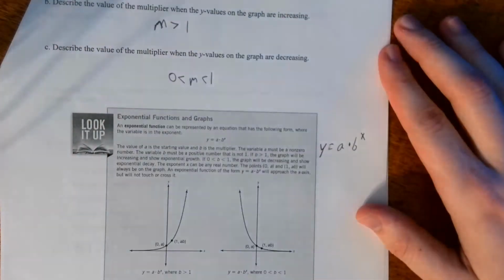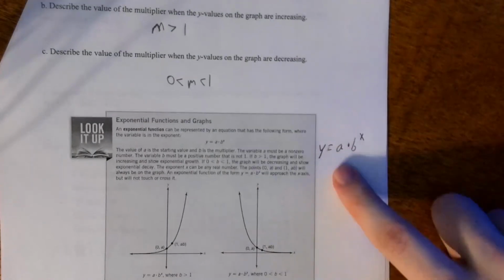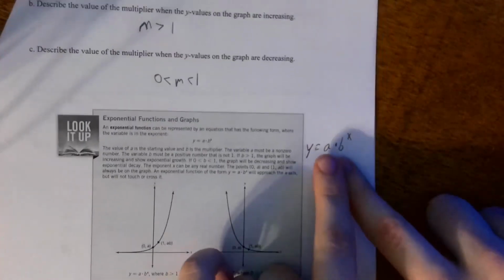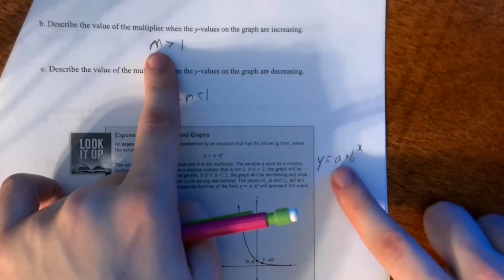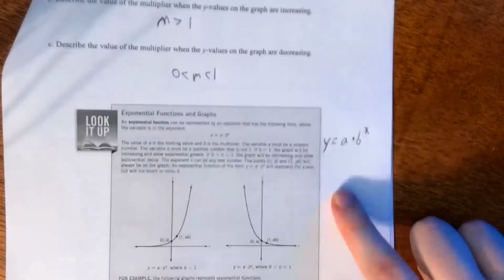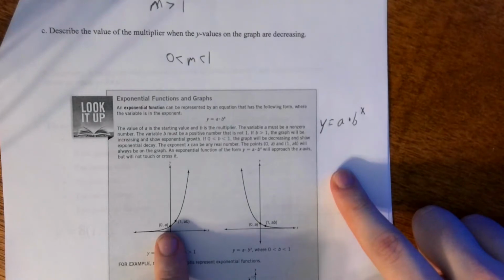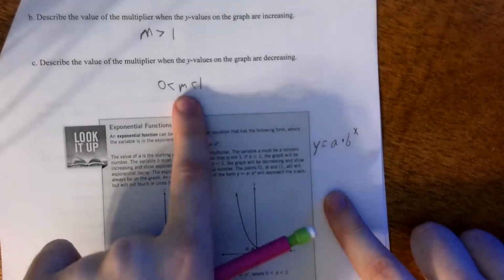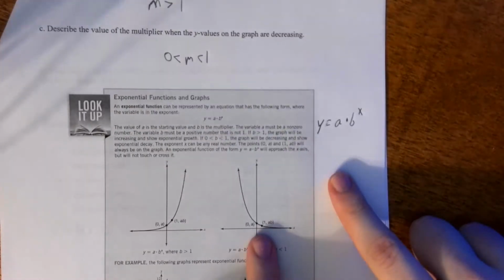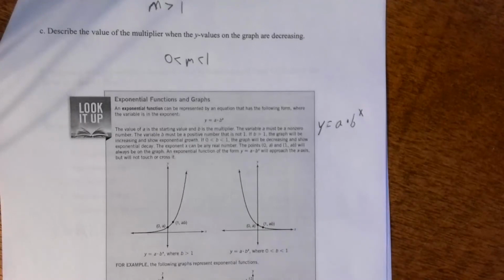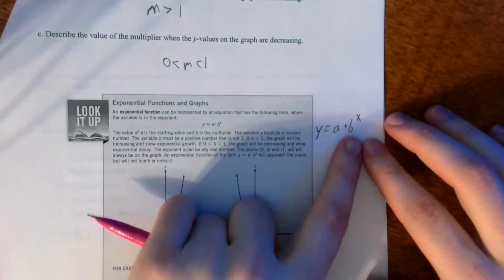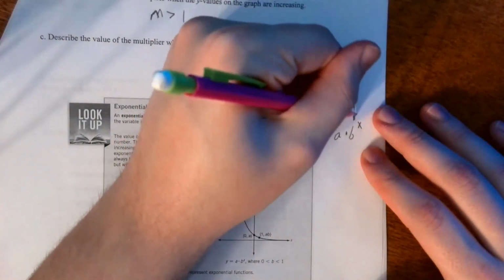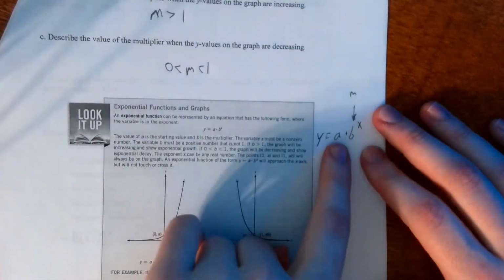If it's greater than 1, then it's going to look like this graph. If it's between 0 and 1, it's going to look like this graph. Or I guess, it's b for our multiplier there, I apologize. b is our multiplier here. A is our coefficient, that's our starting position.